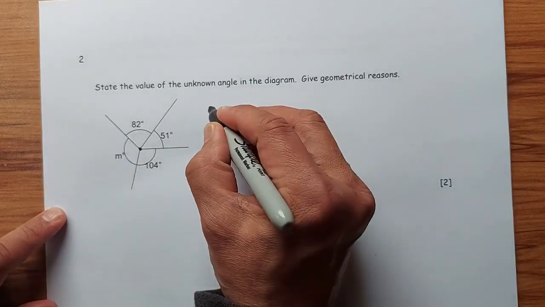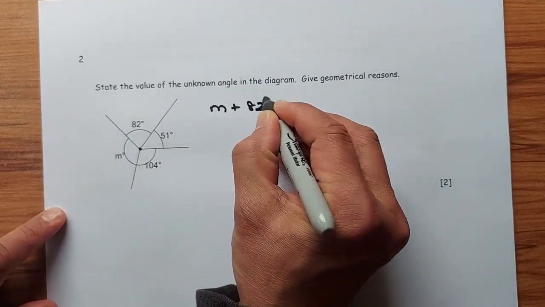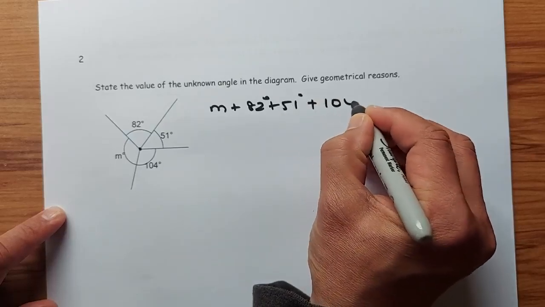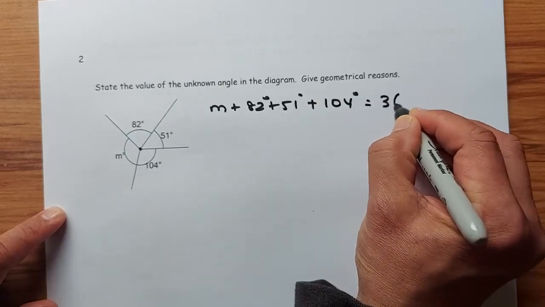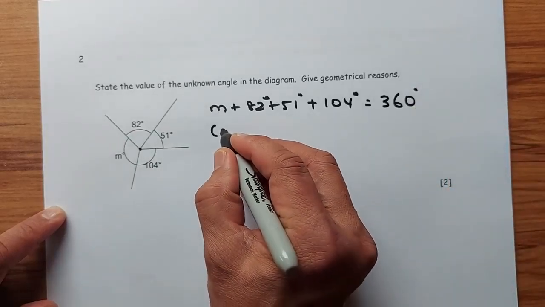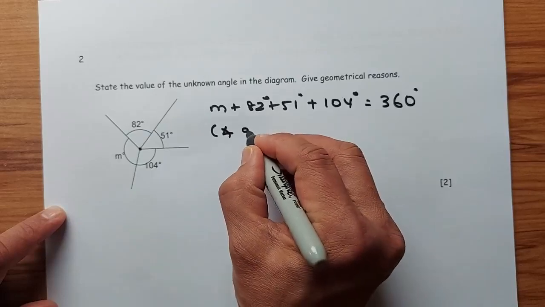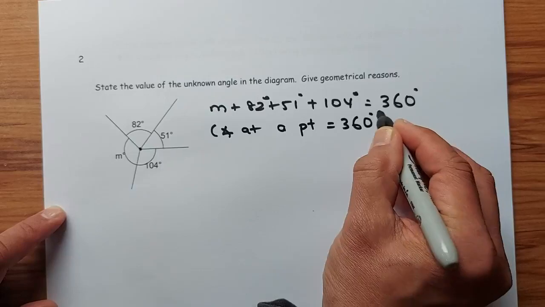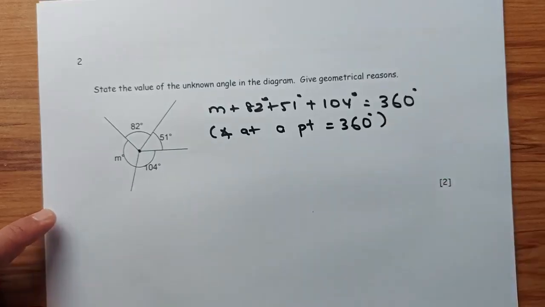So M plus 82 plus 51 plus 104 must add up to 360. And what's the reason? You must put the reason in a bracket: angle at a point, they add up to 360 degrees.